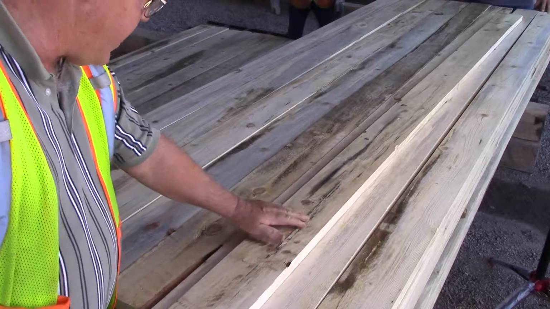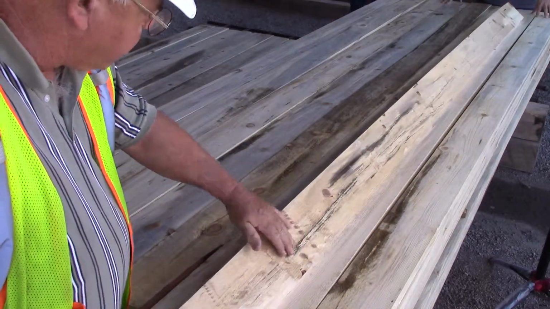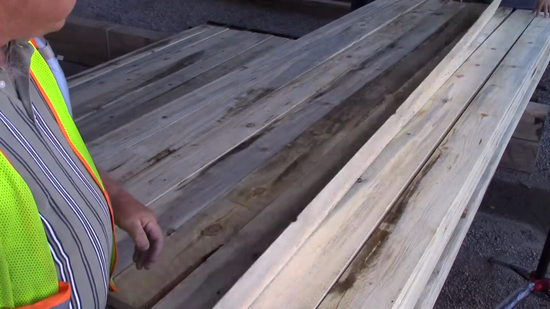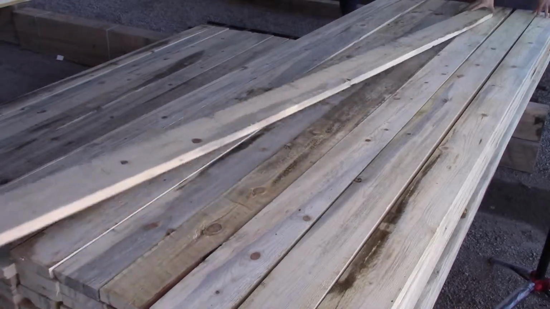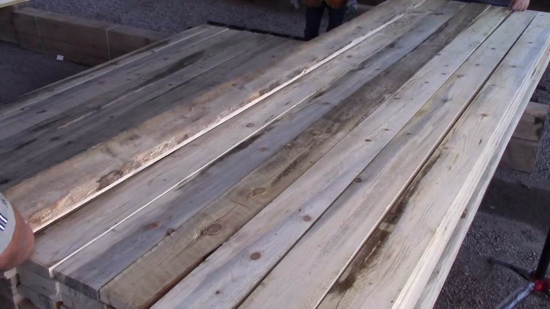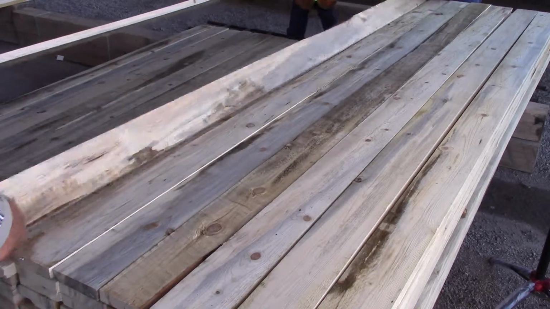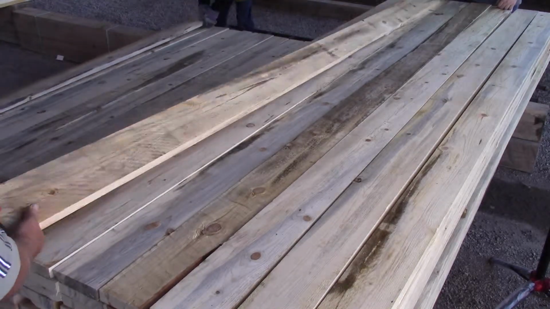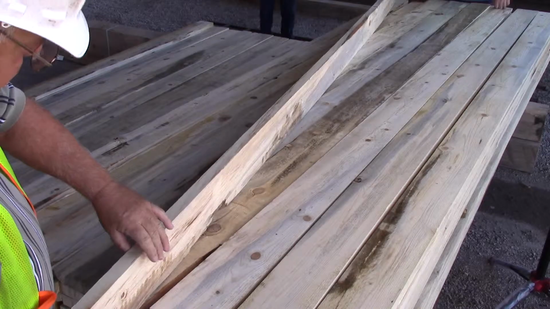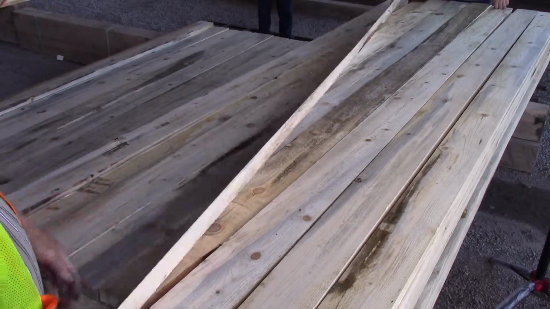A lot of these boards have skip on the face. The skip, where the planer did not hit it, could be a 1/16 inch deep, full length. This is another piece with skip. You see we have full length skip, and measured by thickness, it would be no more than a 1/16 scant of the desired thickness.